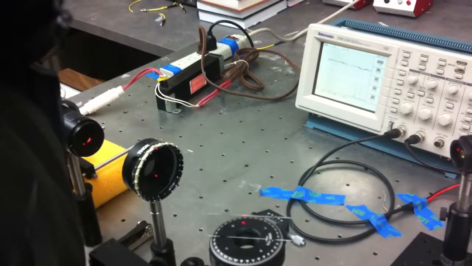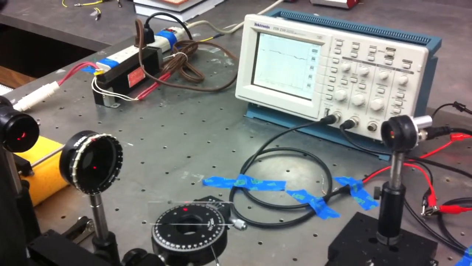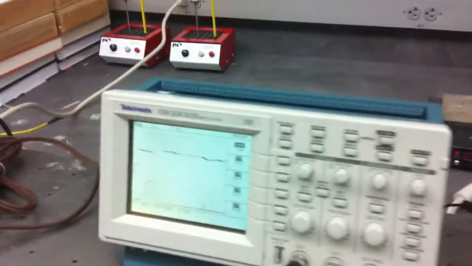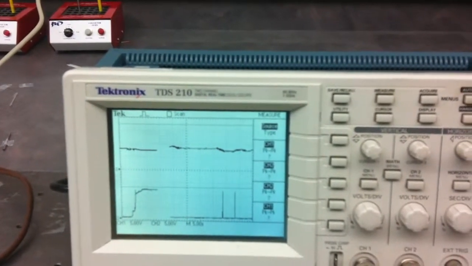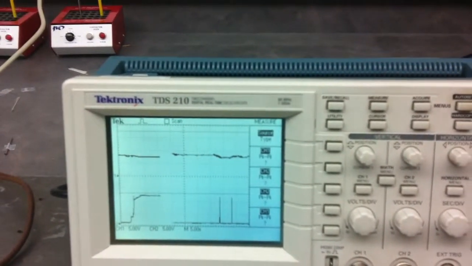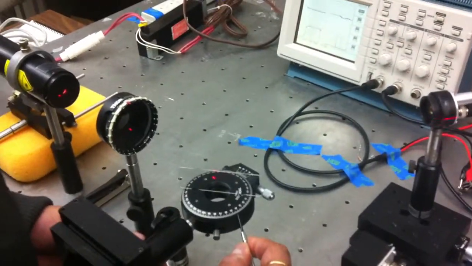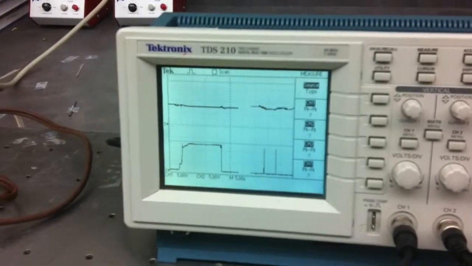At 56 degrees, or the Brewster's angle, we have around 7.5 volts. At 60 degrees, we still have 7.5. We're still in that Brewster's angle range.